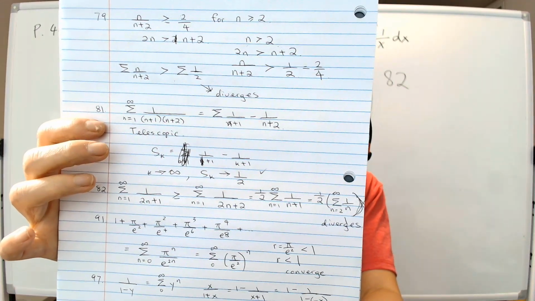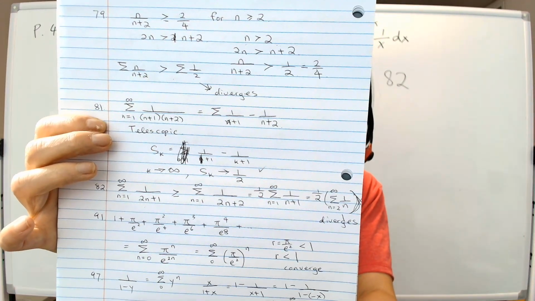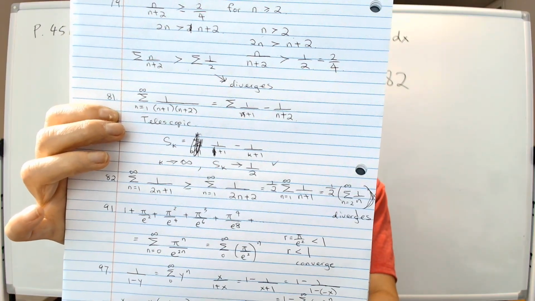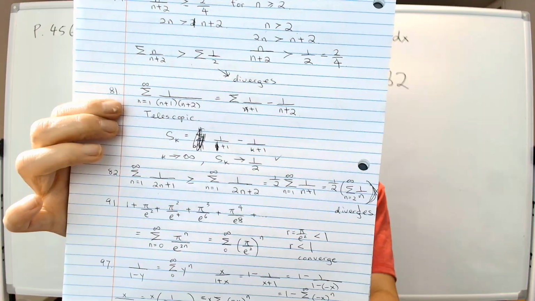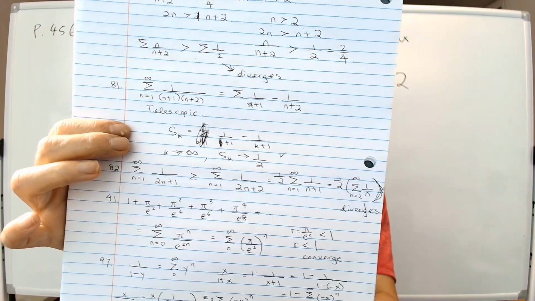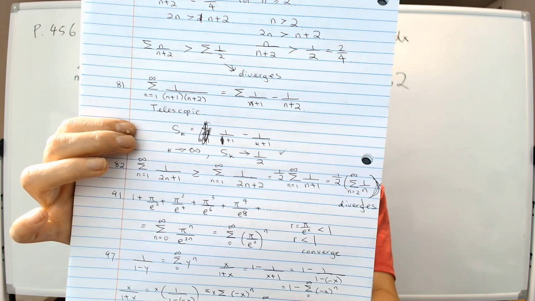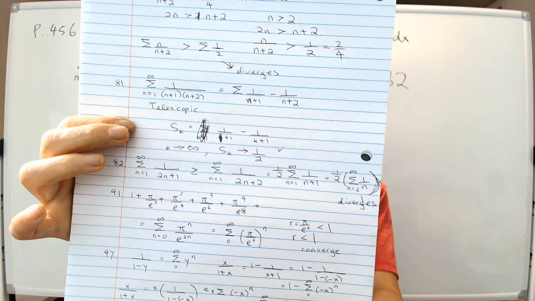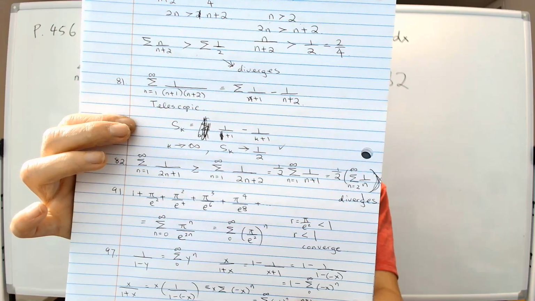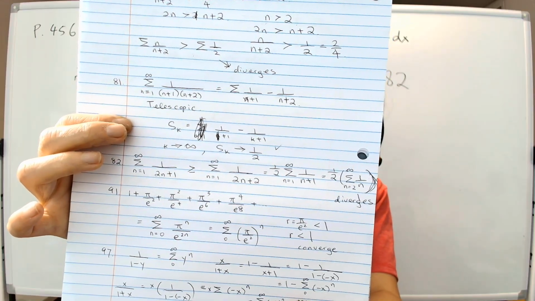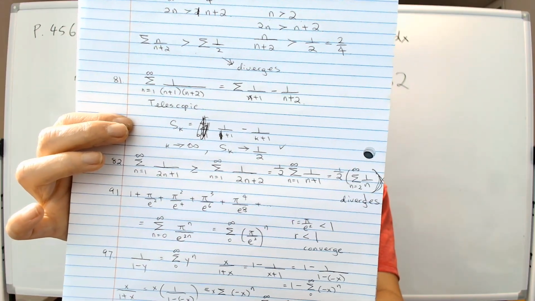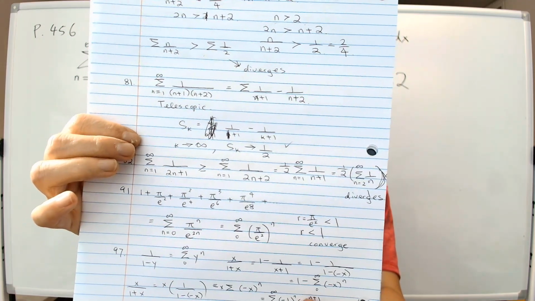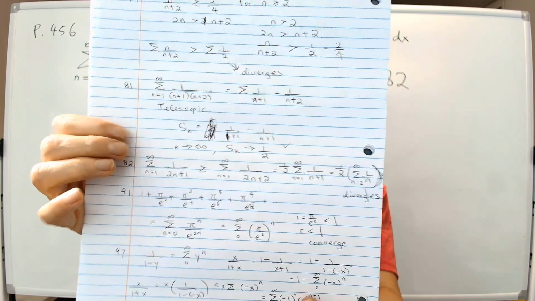81 is a telescopic series. If you break up the fraction, you can do it by hand or use the calculator. Either way, it's a pretty easy fraction to break. Once you notice it's telescopic, s of k, the partial sum, is equal to the first number, where n starts at 1. So the first number is 1 over 1 plus 1. And the last number is 1 over, is it k plus 1 or k plus 2? Probably k plus 2, but what do we care? The point is, as k goes to infinity, this converges to 1/2, and that's correct.